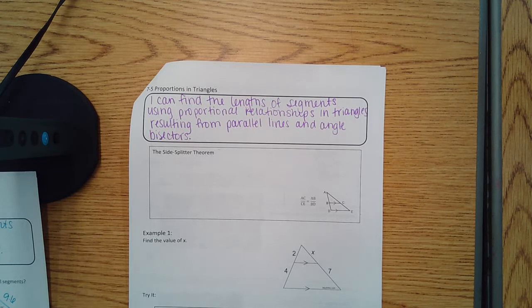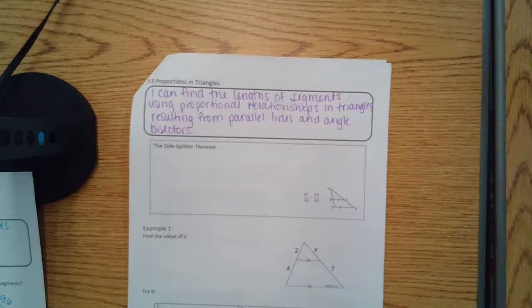All right, I apologize. So the side splitter theorem.